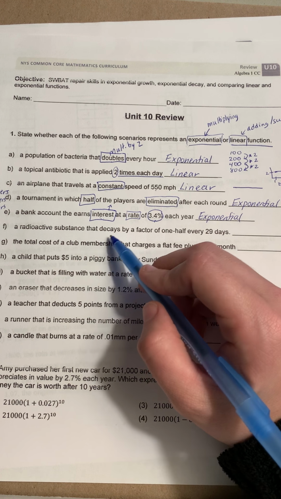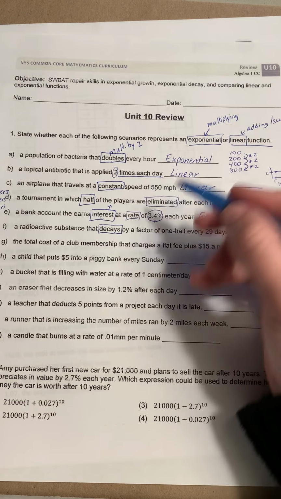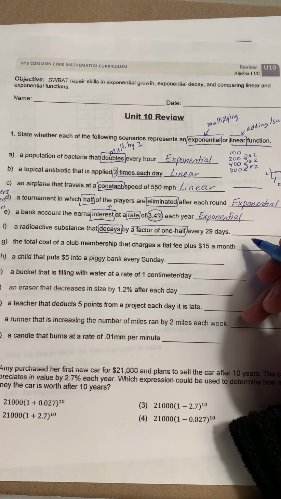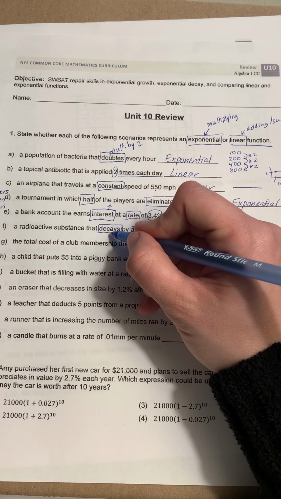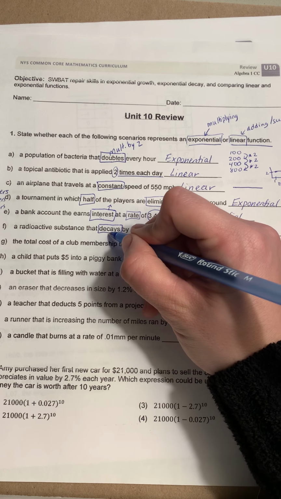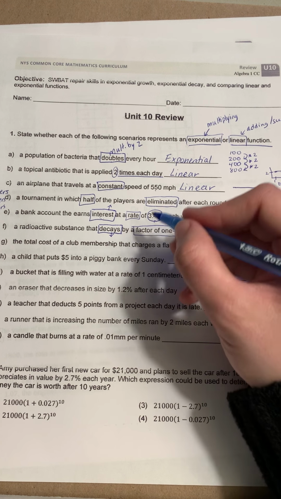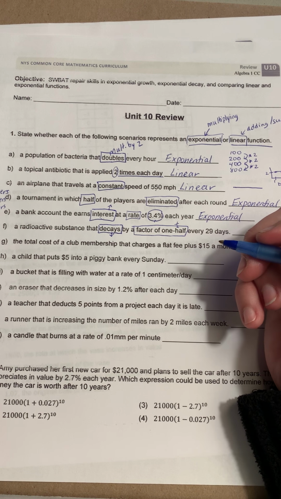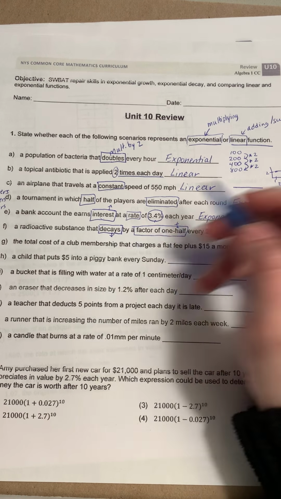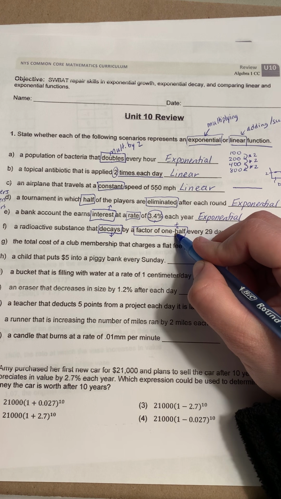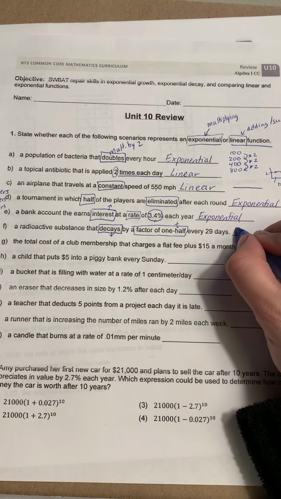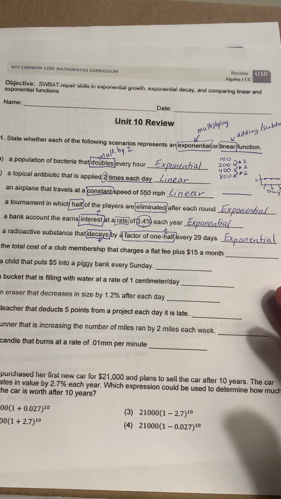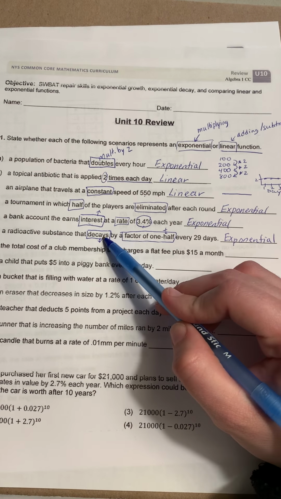F, a radioactive substance that decays, that's a keyword that we've learned in previous lessons, by a factor of 1/2 every 29 days. So decays, when we talked about decay, we talked about exponential decay and exponential growth. So decay means that I'm going down or I'm decreasing by a factor of 1/2, which means that I'm going to be almost like splitting it in half again, like we did before. So because I'm decaying at a factor of 1/2, that means I'm going to be multiplying by a half. That is exponential. If we wanted to know if it was exponential decay or growth, well, it says decays, so it would be exponential decay.